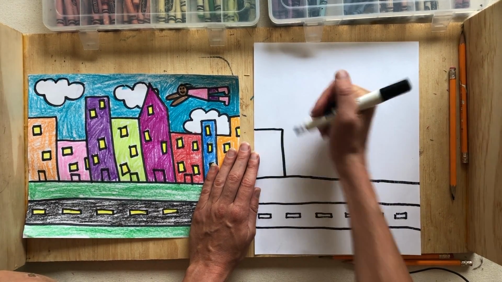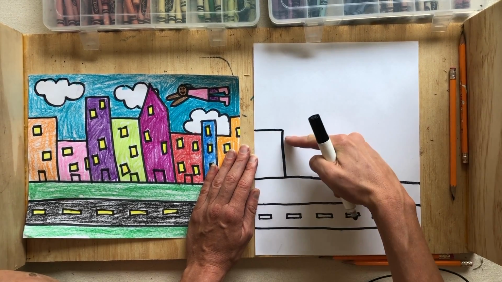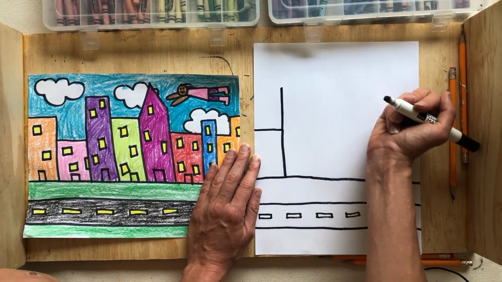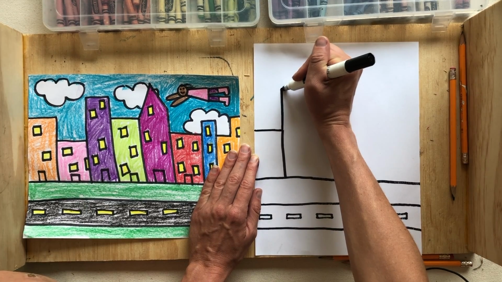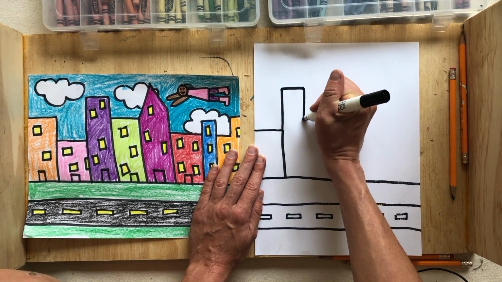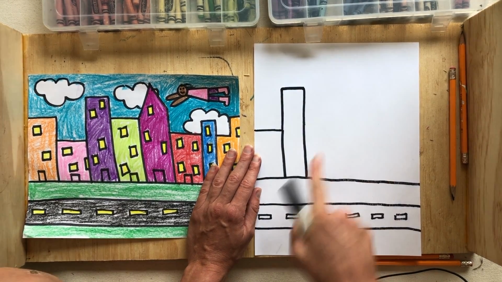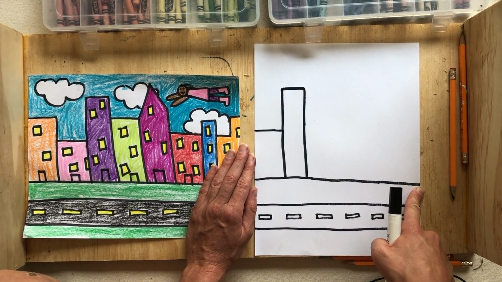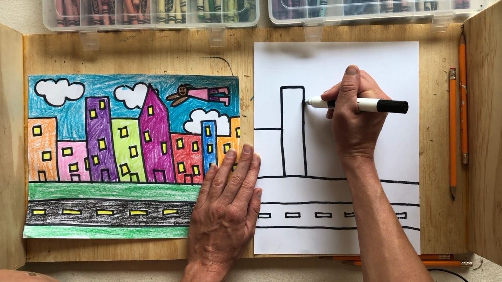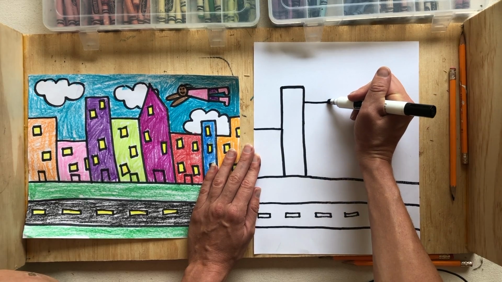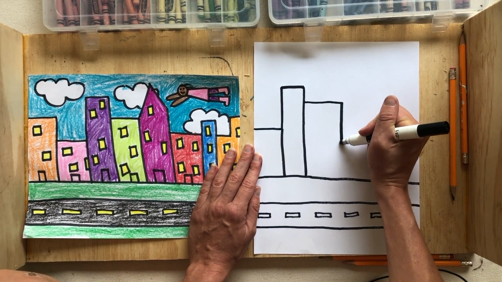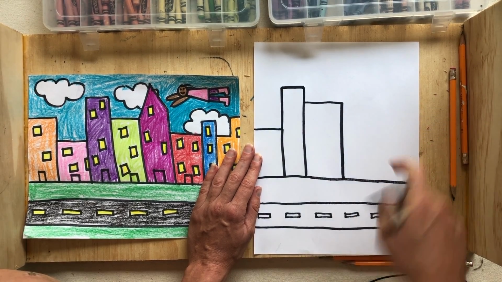Then for my next building, starting right at the corner of the building I just made, I'm going to make that line grow even taller and stop. I'm going to make a skinny little building, and then draw that vertical line all the way down to my horizon line and stop. Maybe my next building is a little bit shorter, so I'm going to start it from here. I'll do a horizontal line, maybe it's a wide building, and stop. And make a vertical line all the way to the horizon line and stop.